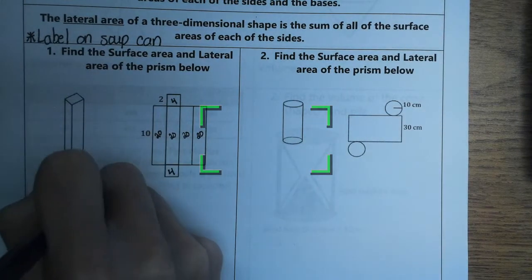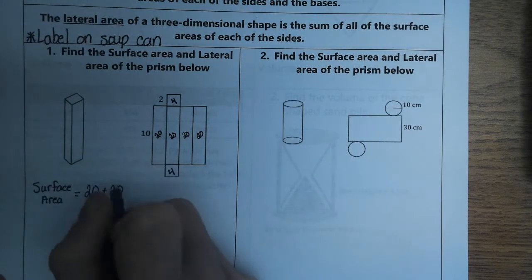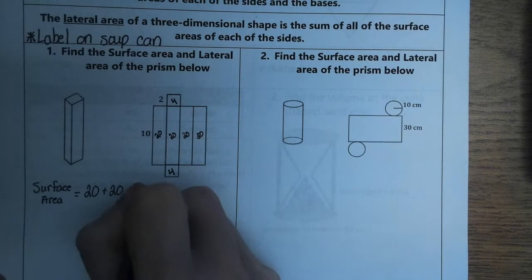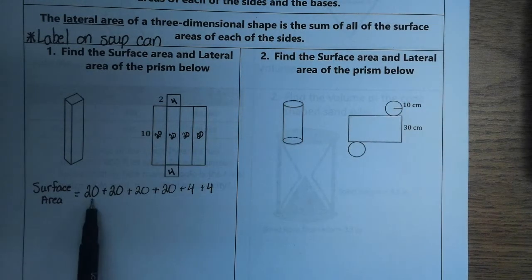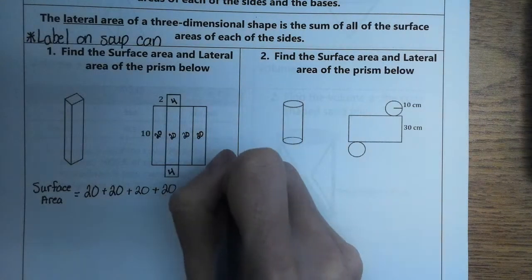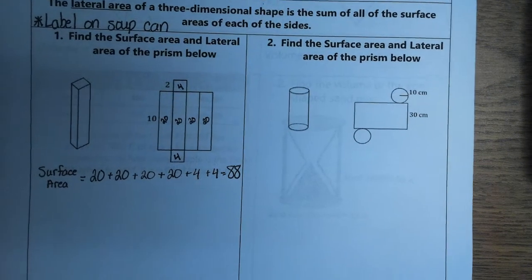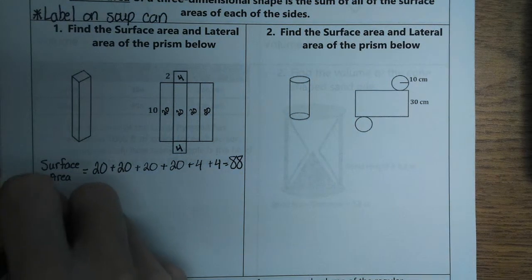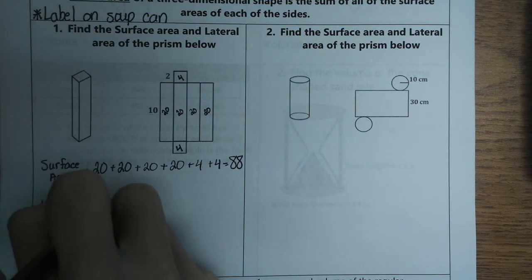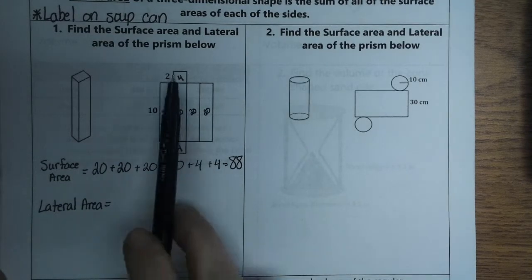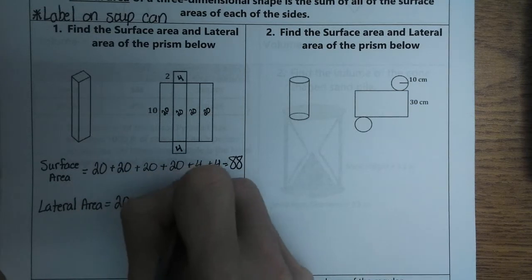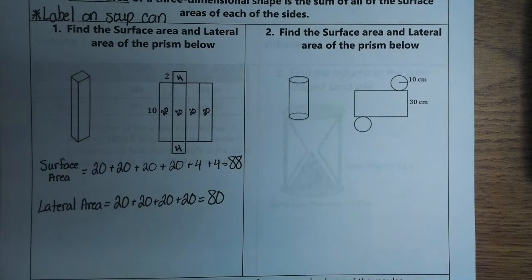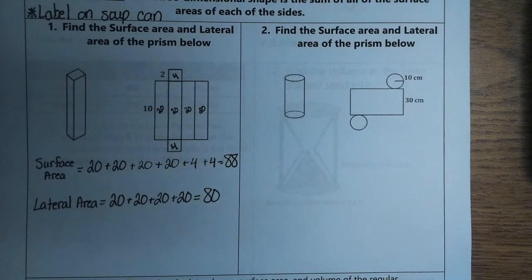So all I do is add up 20 plus 20 plus 20 plus 20 plus 4 plus 4. 20, 40, 60, 88. The lateral area is just the sides. It's not the 2 bases. So that's 20 plus 20 plus 20 plus 20, or 20 times 4 gives me 80. Okay.